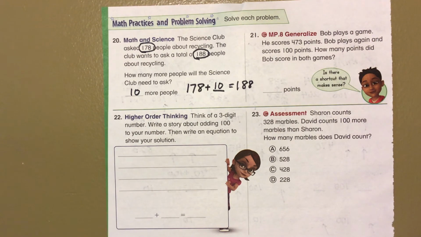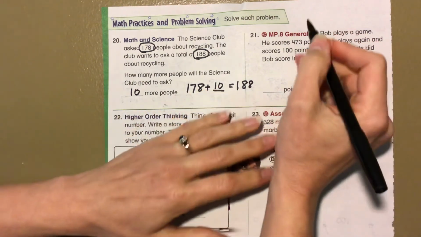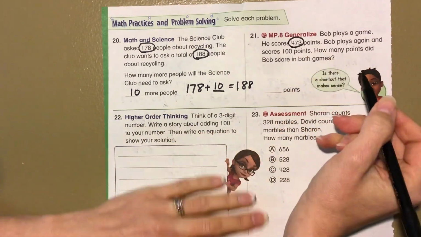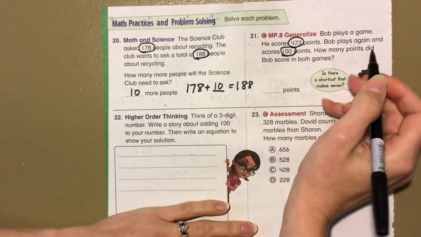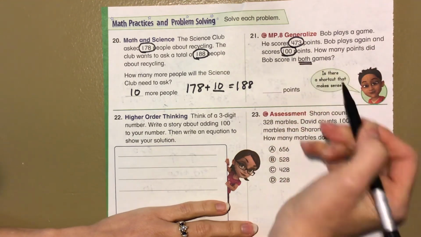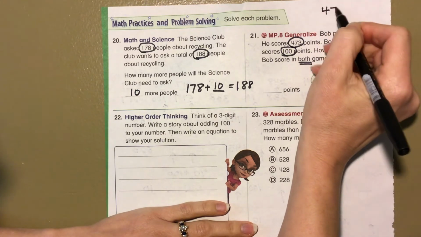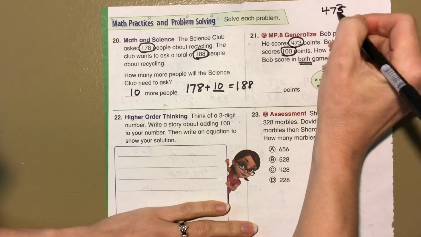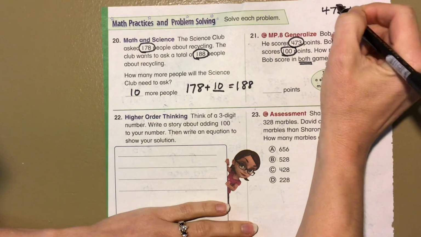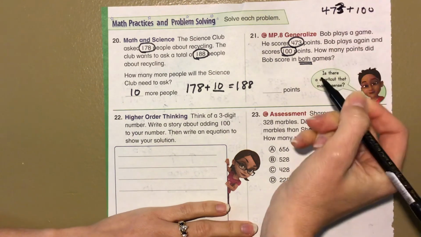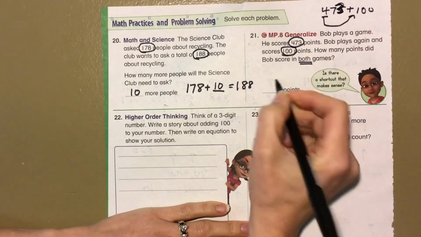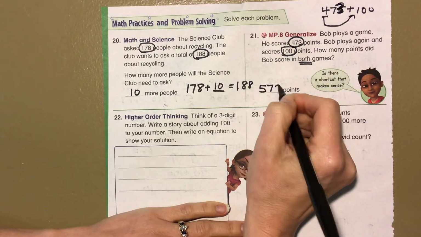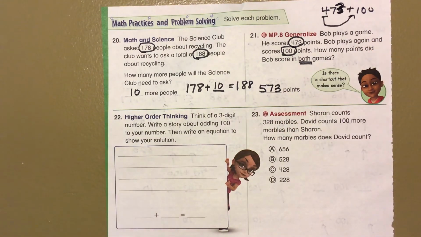Okay, number 21, Bob plays a game. He scores 473 points. Bob plays again and scores 100 points. How many points did Bob score in both games? So we know we're going to be adding. So it's 473 plus 100. It's just going to go up by a number 1 in the hundreds place, so we get 573.